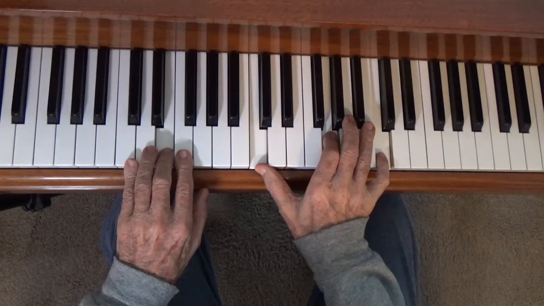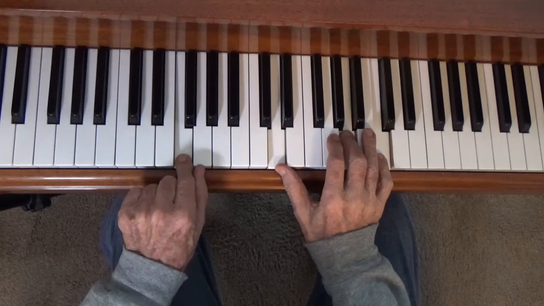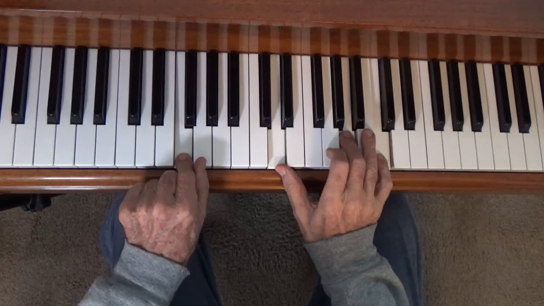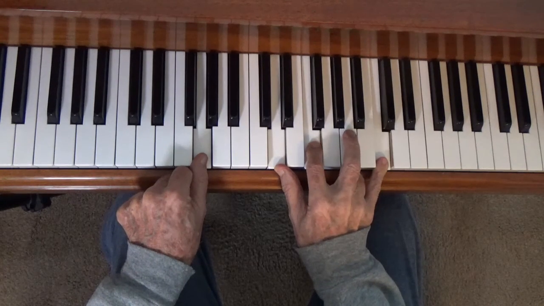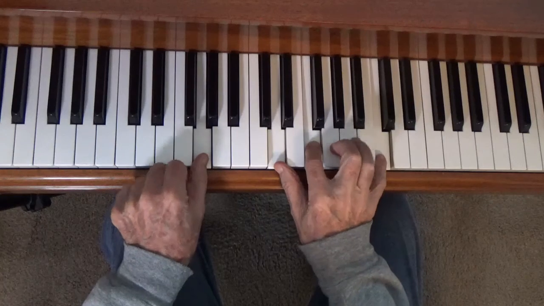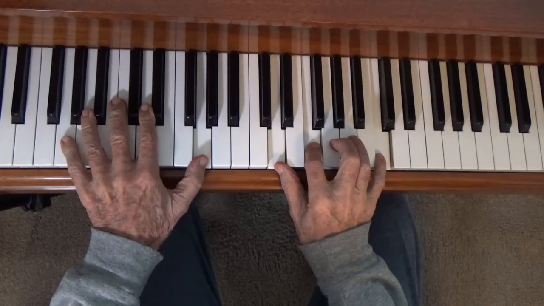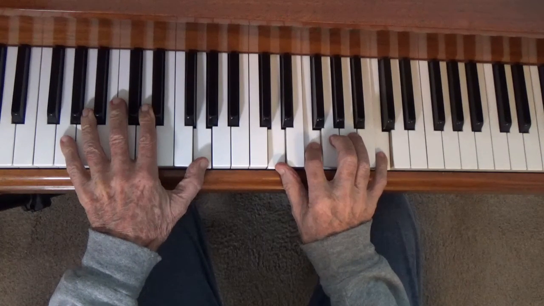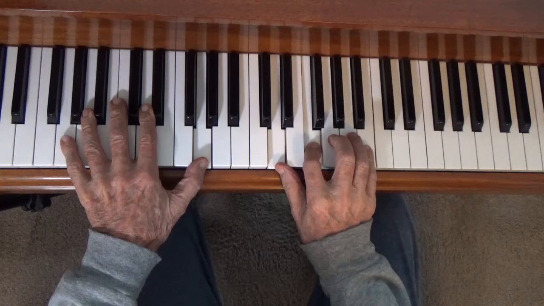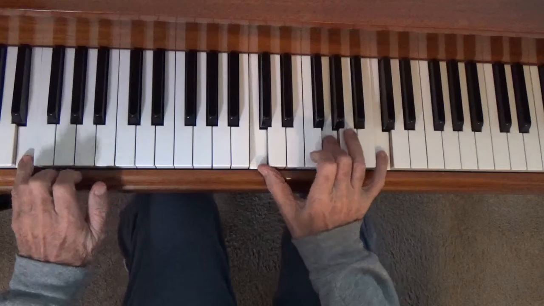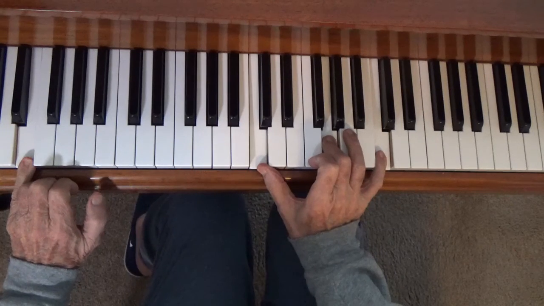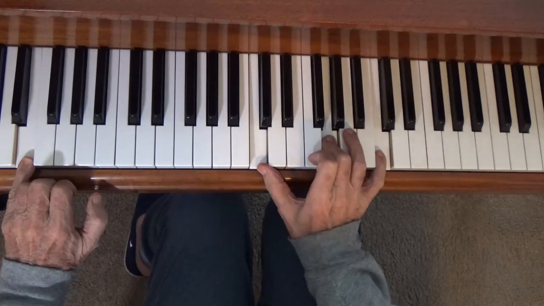1, 2, 5. How about leaving off the 9, just going 11? And then taking this 11 down to 10, which is the third. And ooh, ooh, ooh, isn't that nice?